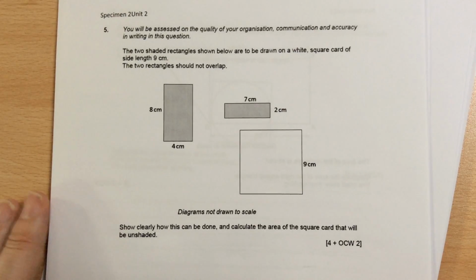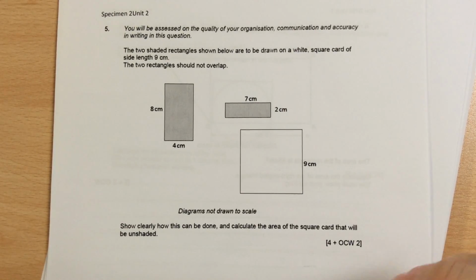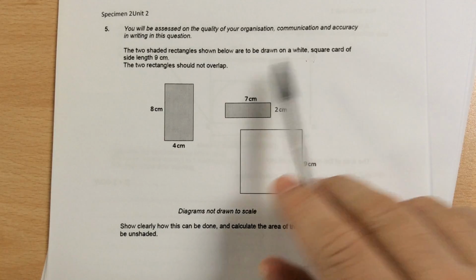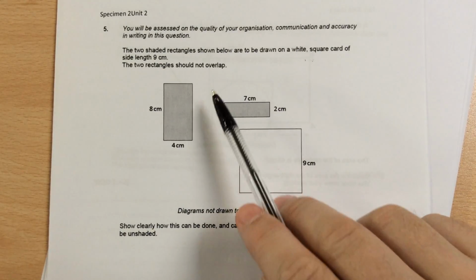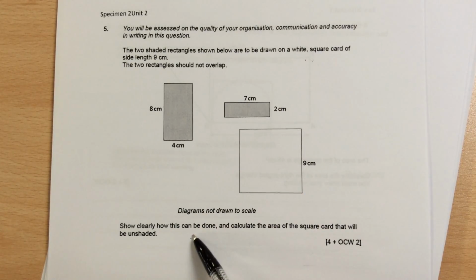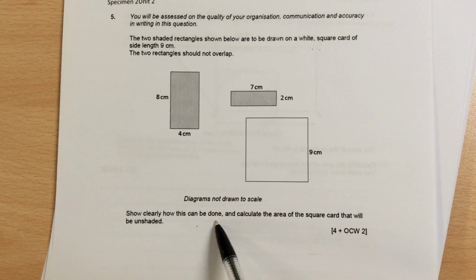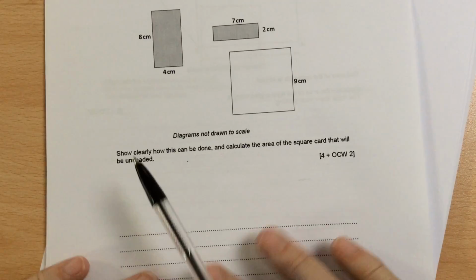Next question. Two shaded rectangles shown below are drawn on a white square card. The two rectangles should not overlap. Show clearly how this can be done. Calculate the area of the square which would be unshaded.